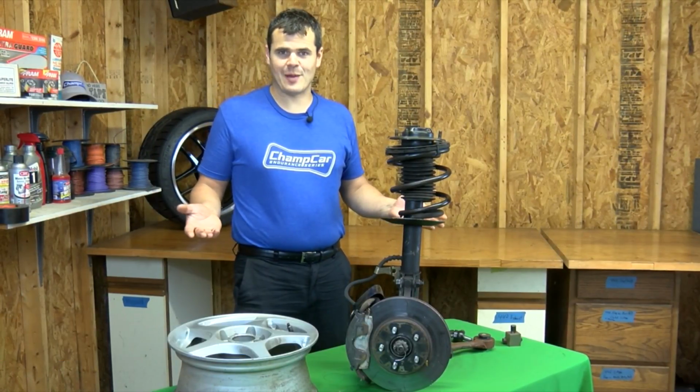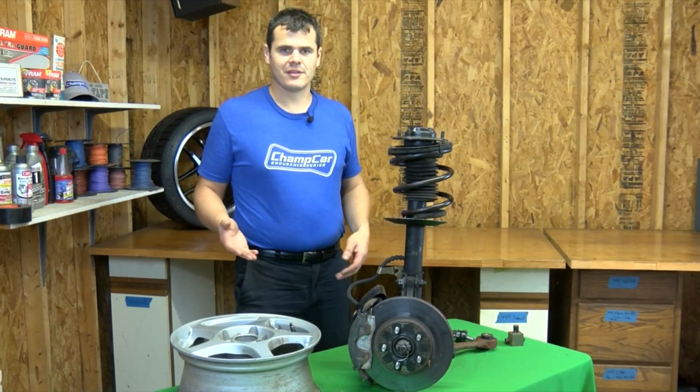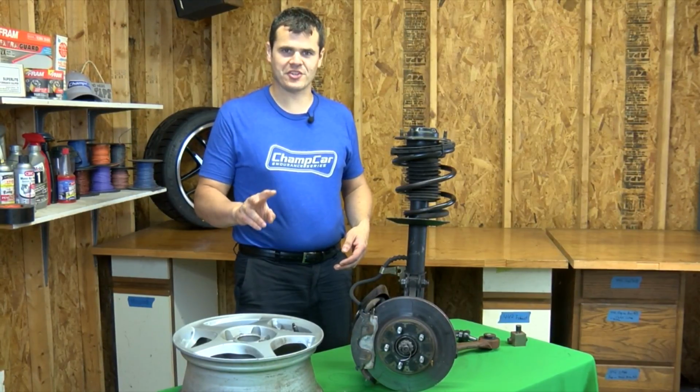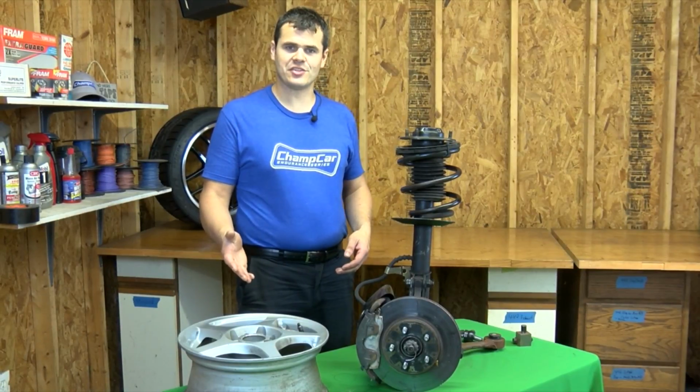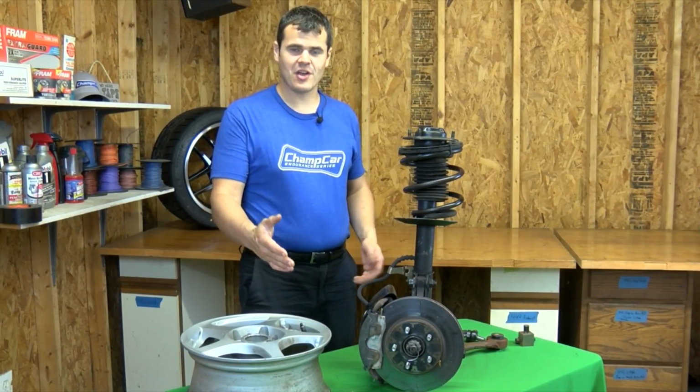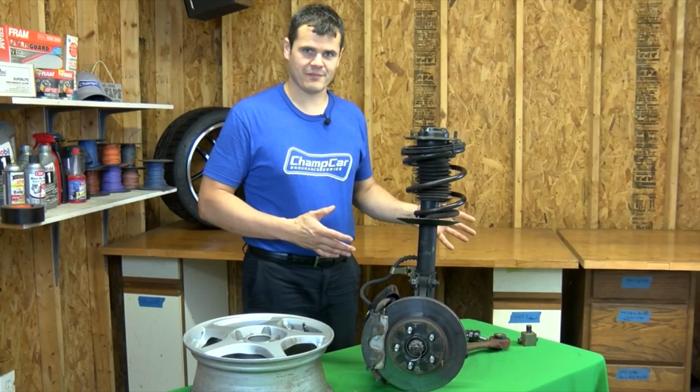So why does suspension geometry matter? Well, suspension has really two major functions. One is to dictate the wheel position. The other one is to control how the wheel forces are transmitted to the body of the car.